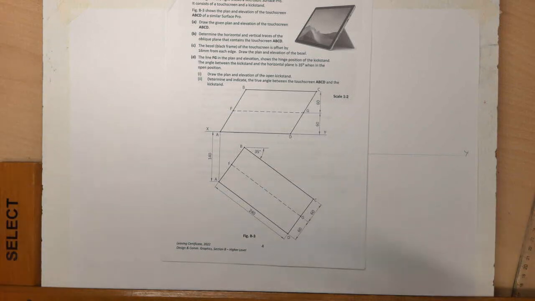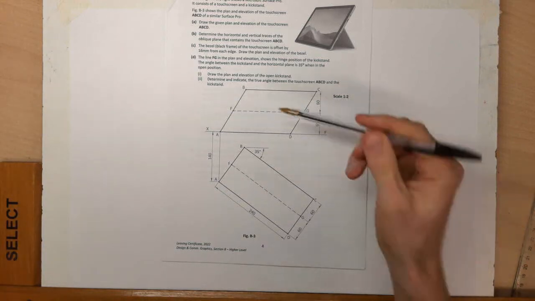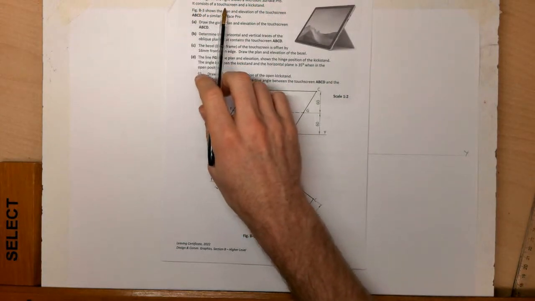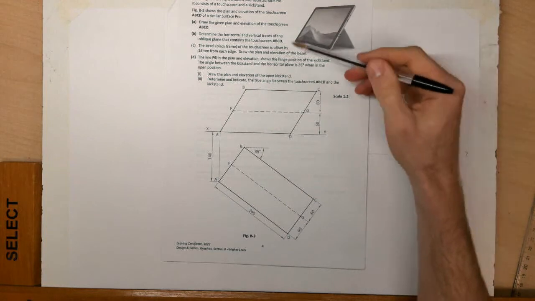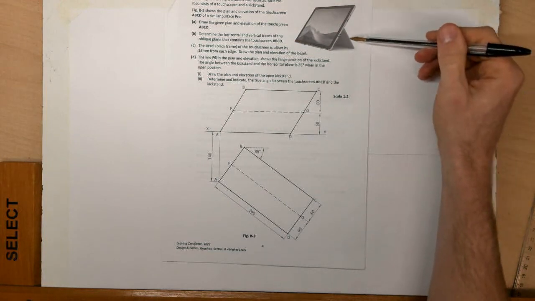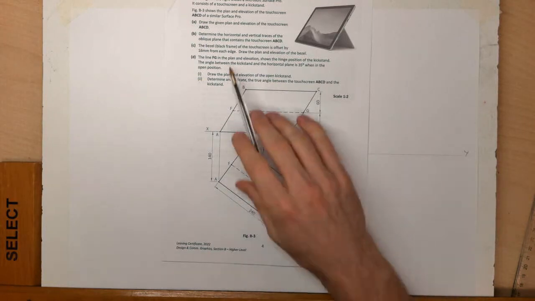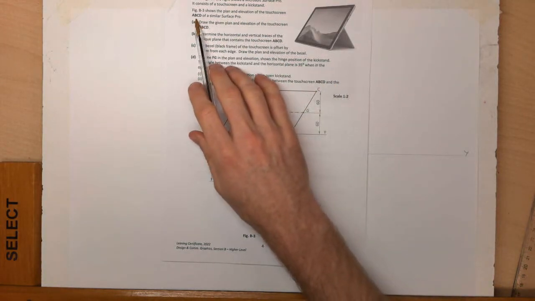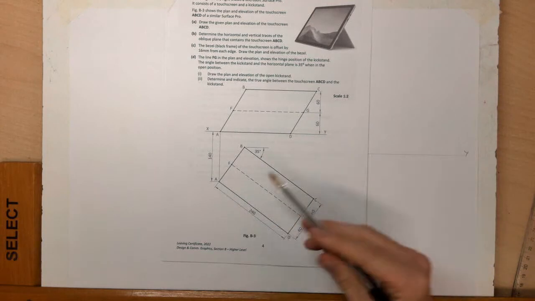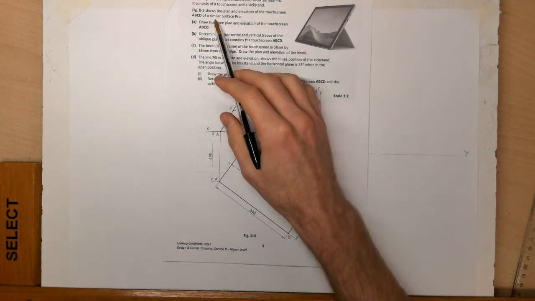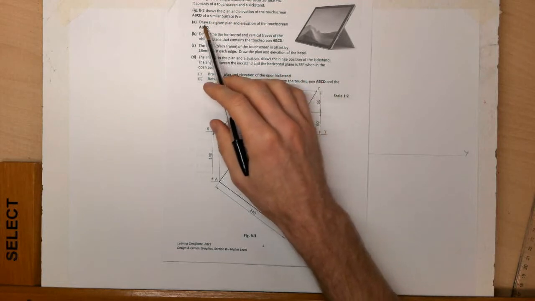Welcome to the 2022 question B3. The image on the right shows a Microsoft Surface Pro. It consists of a touchscreen and kickstand. So here's our touchscreen and there's our little kickstand. Figure B3 here shows the plan and elevation of the touchscreen ABC. So I've simplified it down to just a plain ABCD and similar Surface Pro.